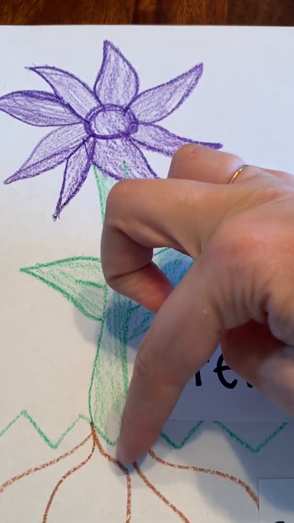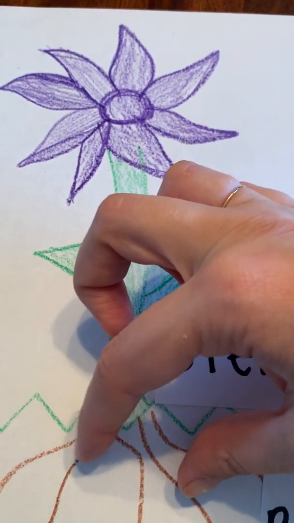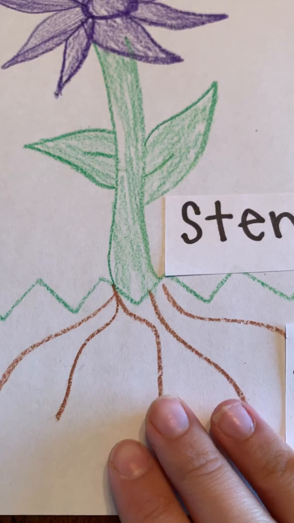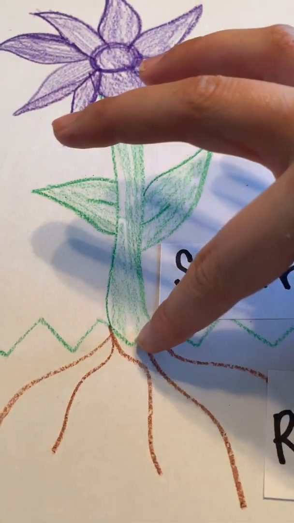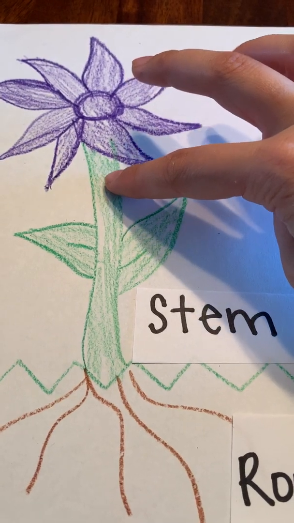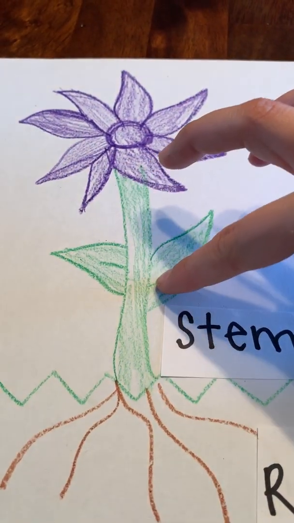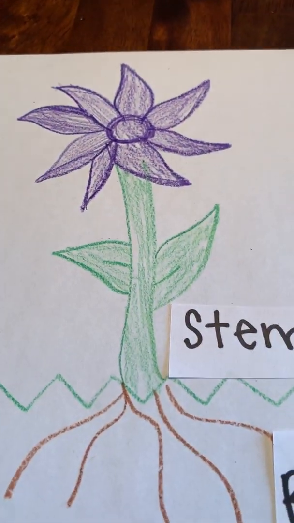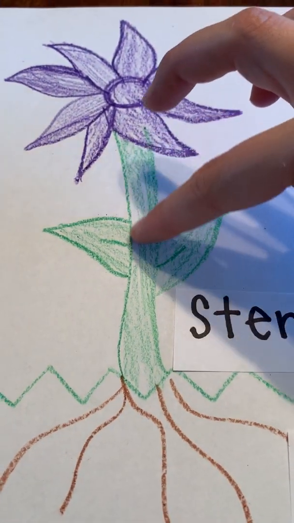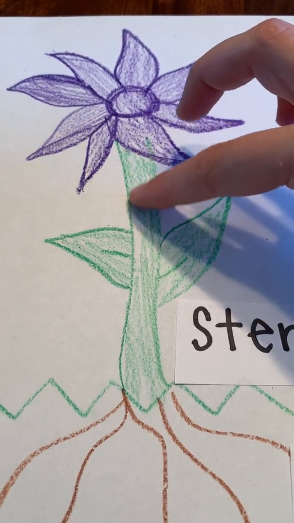So it carries what the roots are gathering. It carries them up, all that water and all that nutrient, and it carries it to the flower, and it carries it to the leaves. And that is what the stem does.